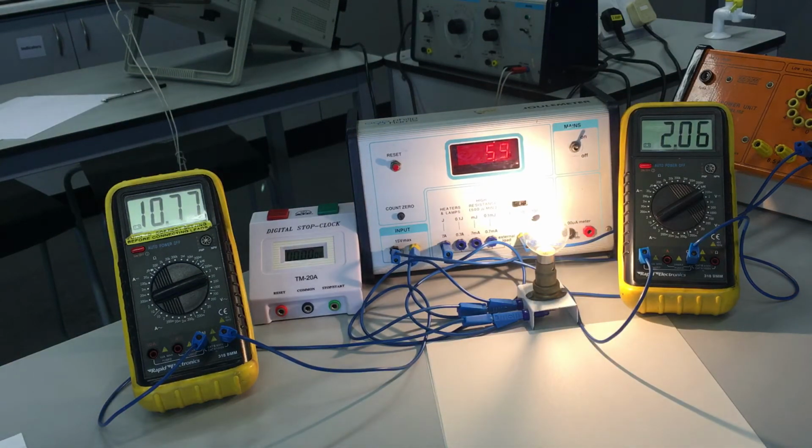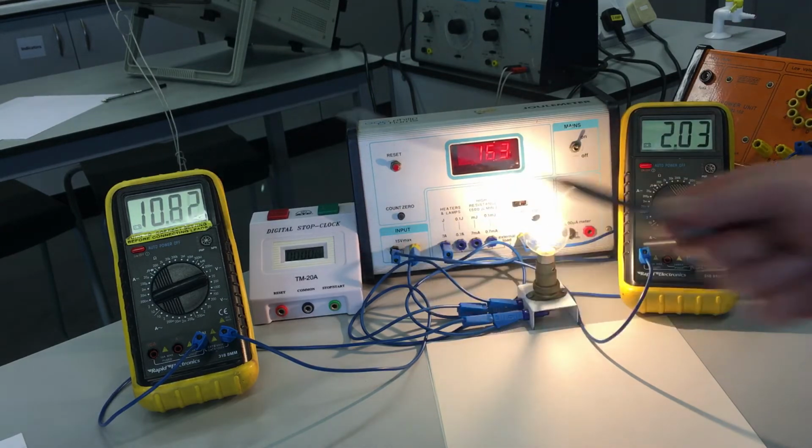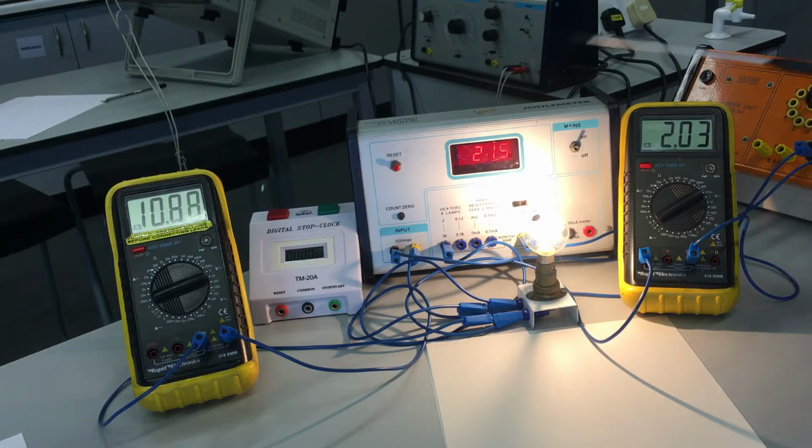you can see current of 2.05 amperes, voltage 10.9 volts, and a display of the continual transfer of electrical energy into light energy from the lamp. Now obviously the lamp doesn't convert all the electrical energy into light. A vast amount of it is heat as well, but this is giving you the energy output in total from the lamp.